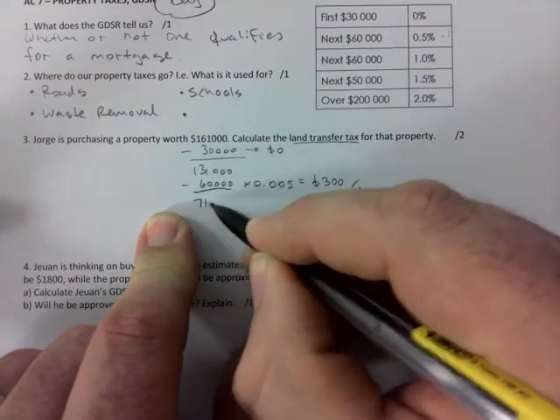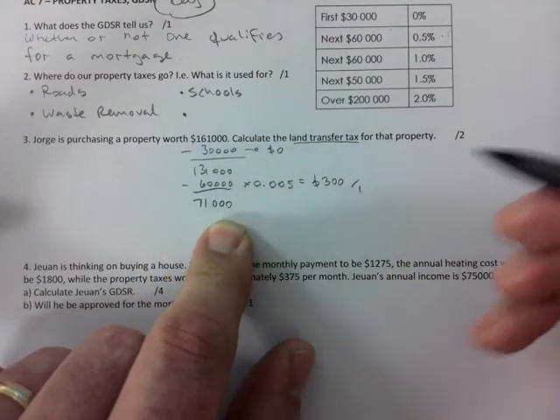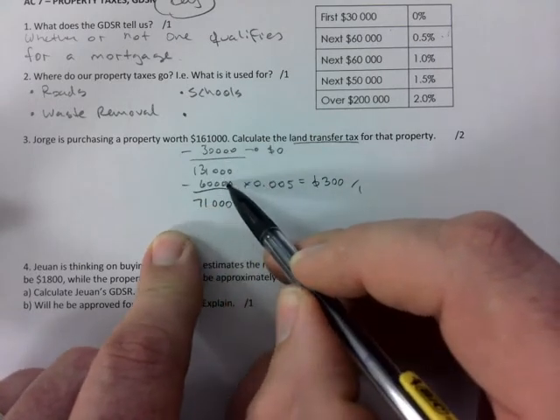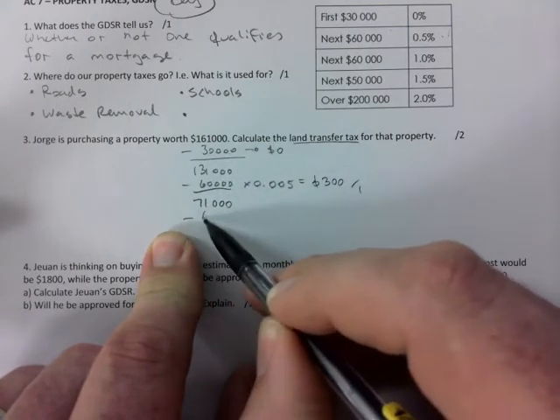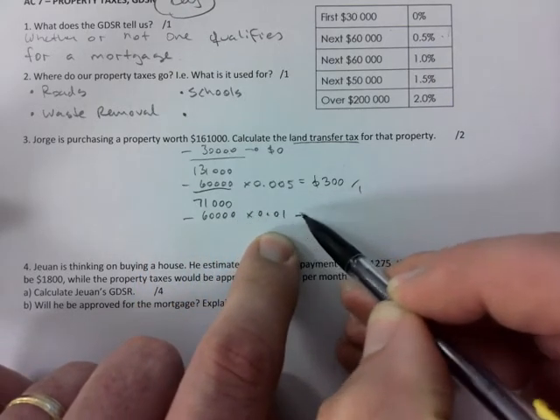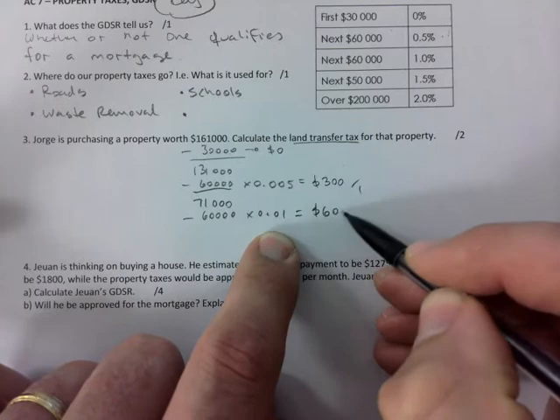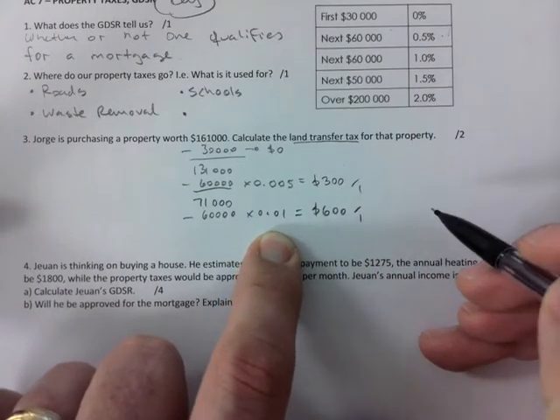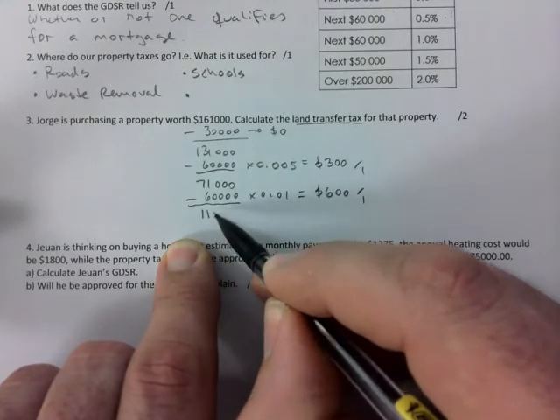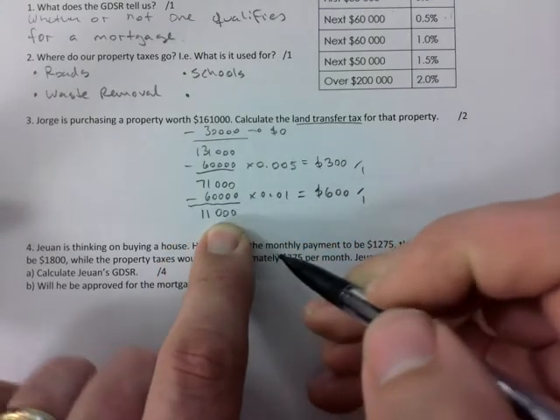You subtract, you're left with 71,000. So I went through the first 30, then the 60. The next category is 60 as well, and that you pay 1% on. That's 600 bucks. So you get a mark for showing up with that. When you subtract, you're left with 11, and you realize you can no longer subtract.